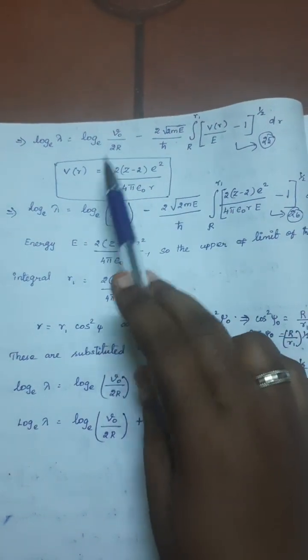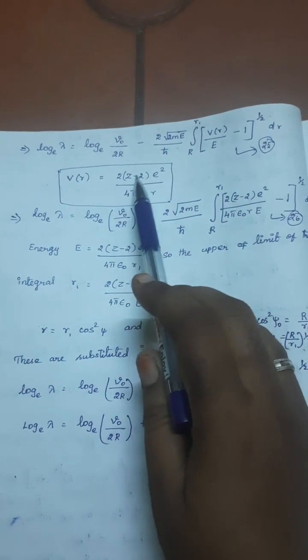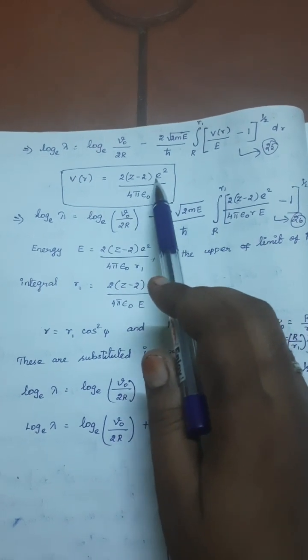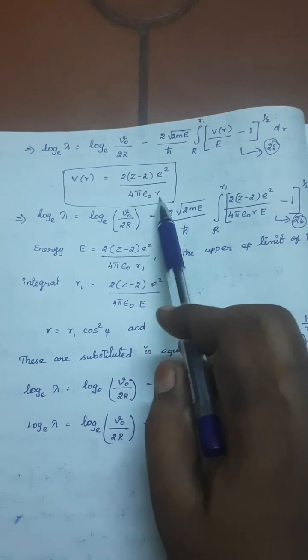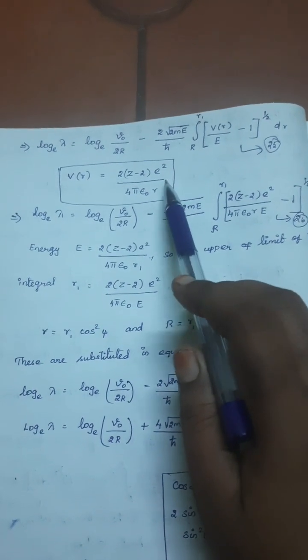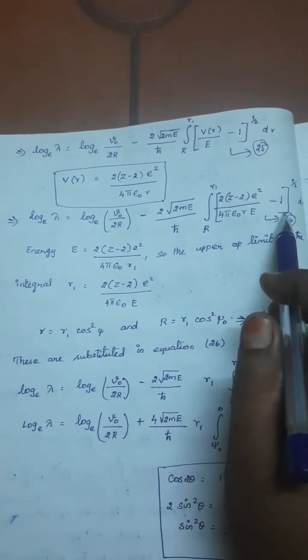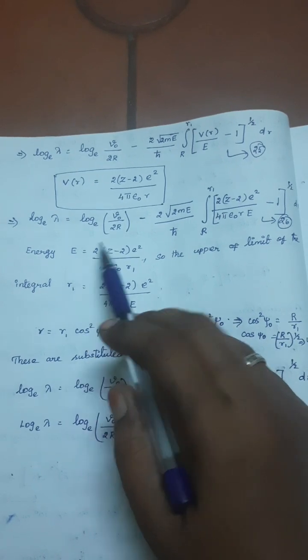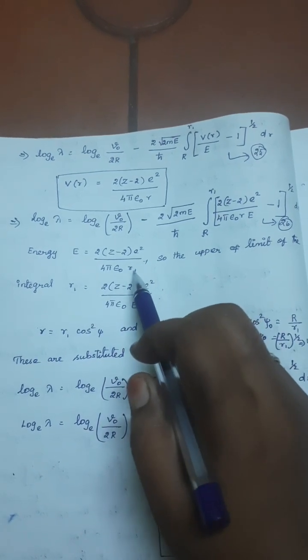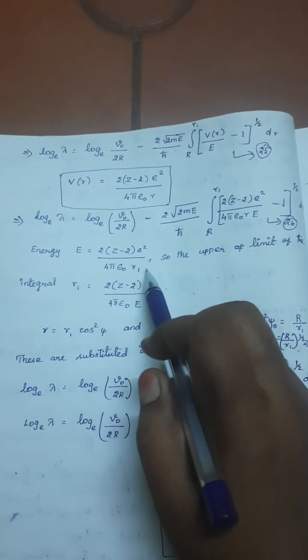So in our case, V of R represents the potential well value. So it is simply 2 into Z minus 2 times E squared divided by 4 pi epsilon naught R. We already know the value of the potential well. So this is substituted in this equation and we get this equation. Here we consider the energy value to be simply represented by 2 into Z minus 2 E squared divided by 4 pi epsilon naught into R1.